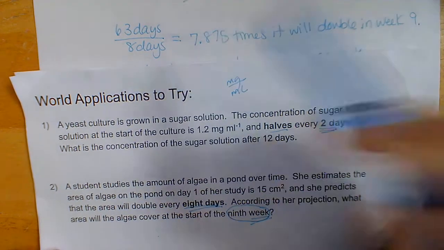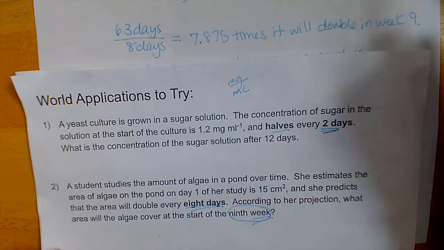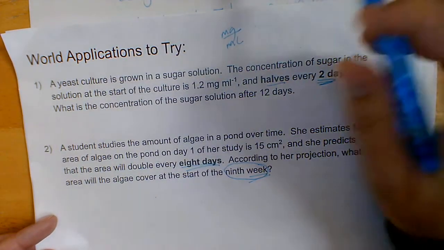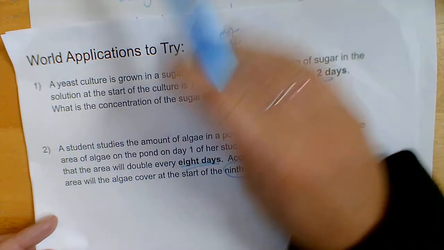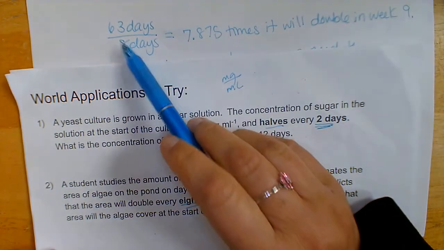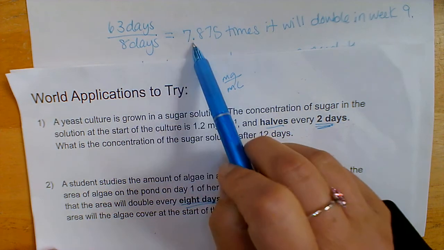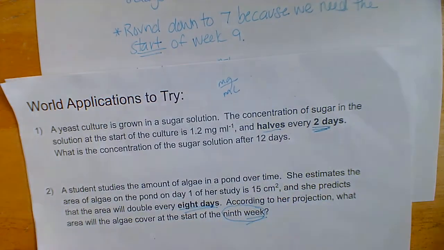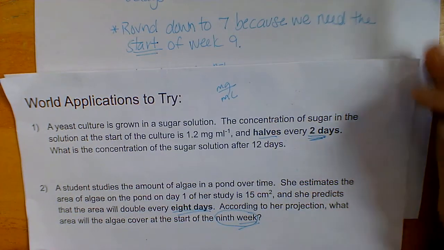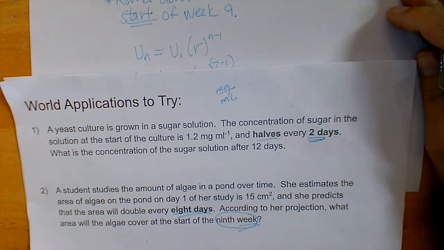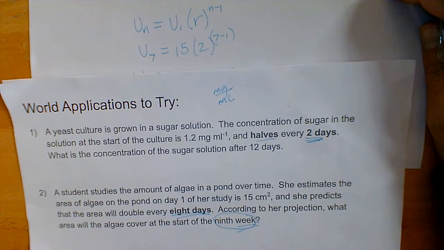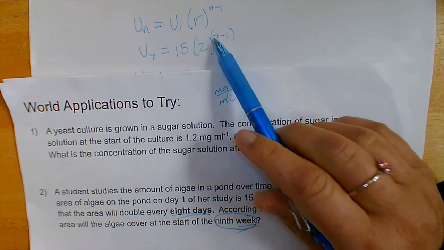So that's a lot of times that it's going to double, about 7.8. However, we want the start of the 63 days. So what we're going to be doing is actually having to round this down because we want the start of the 9th week. Now let's use our formula, U sub n equals U sub 1, r to the n minus 1. We just found our n. So our n was 7.